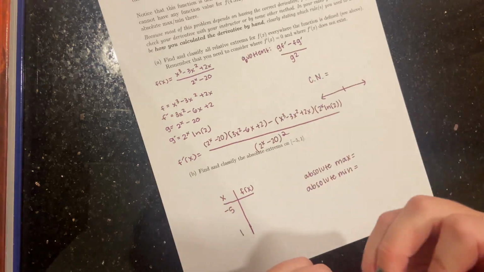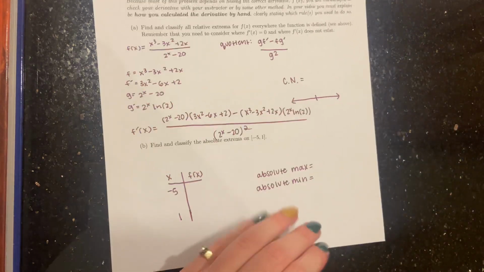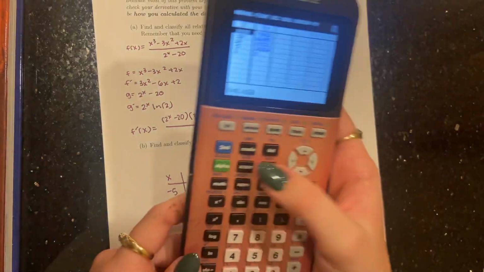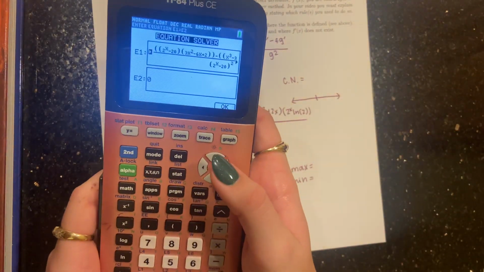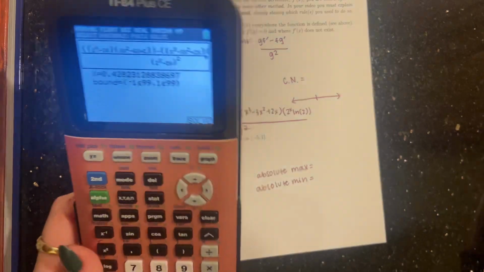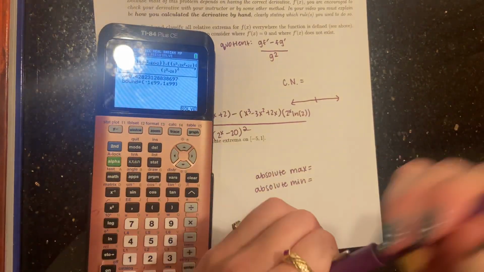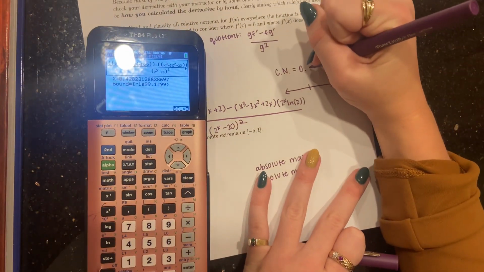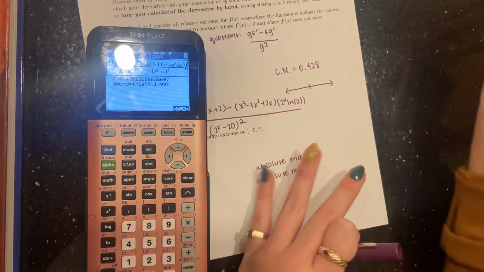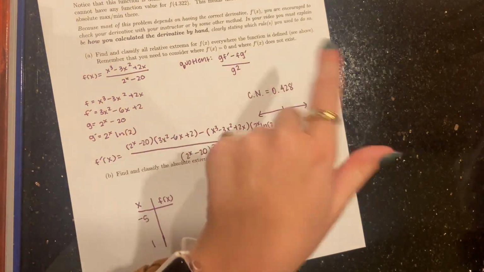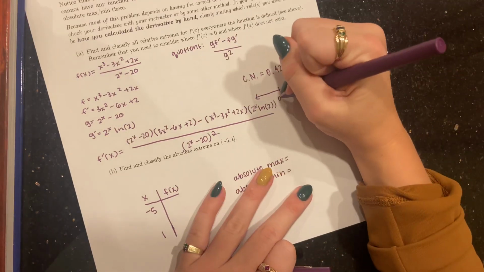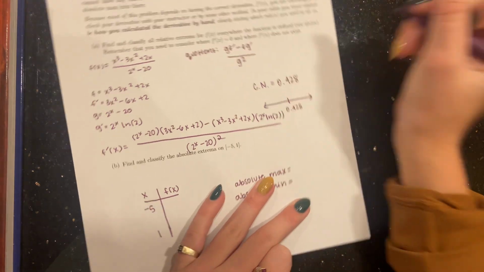Okay, and so next I want to set that equal to 0, and it's a little tricky by hand, so I use my solver. And from that, I got my critical number. So my critical number is 0.428. And so just to find if the derivative equals 0 or if it does not exist, I'm going to make a sign chart like I have here.